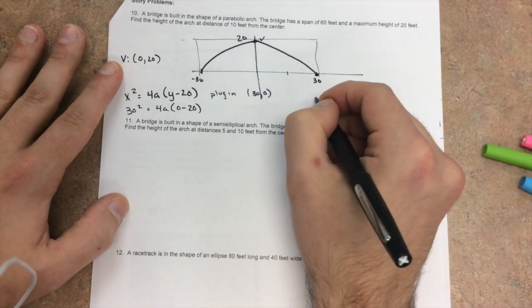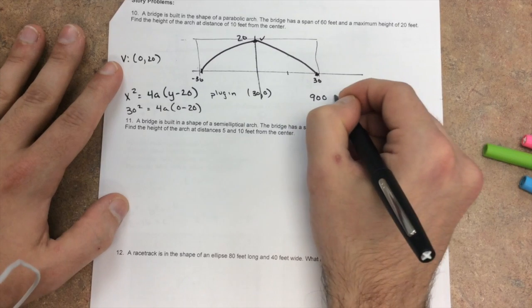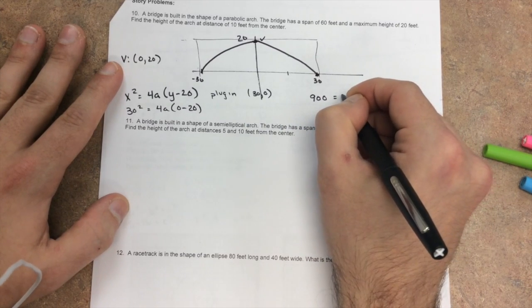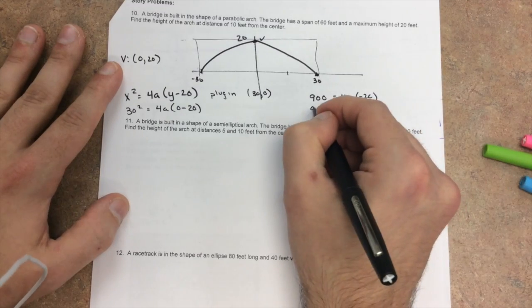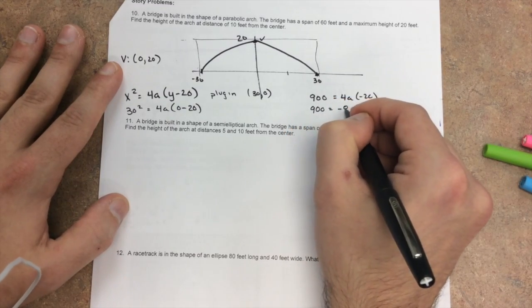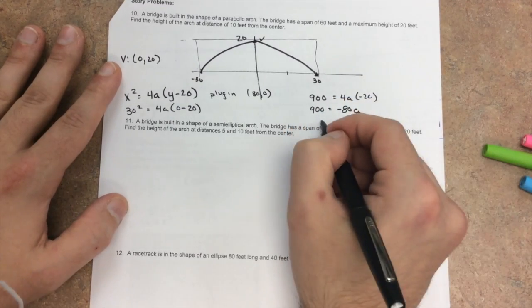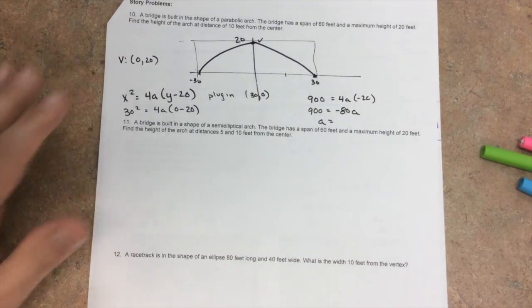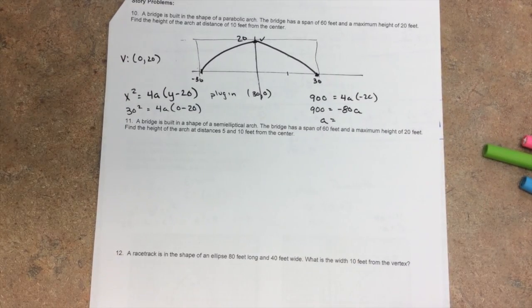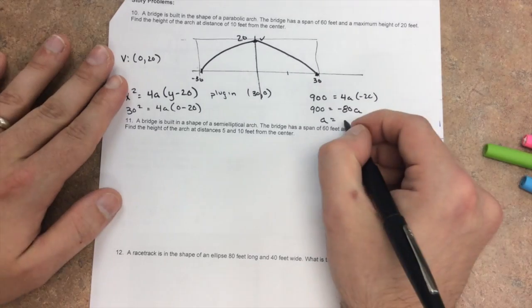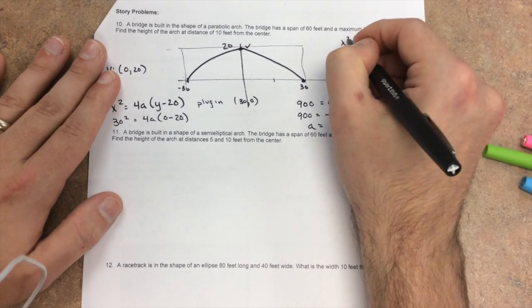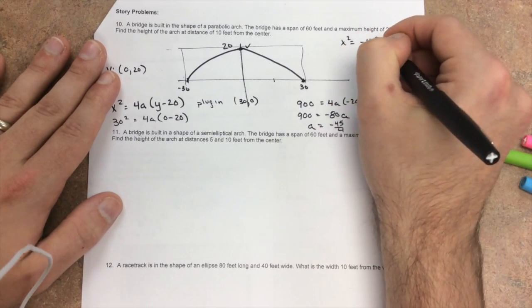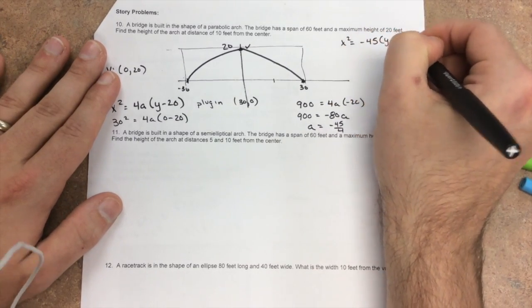So this gives me 900 equals 4a times negative 20, or negative 80. So a is, let's do that on the calculator, 900 divided by negative 80, negative 45 over 4. So my equation is going to be x squared equals negative 45 times y minus 20.